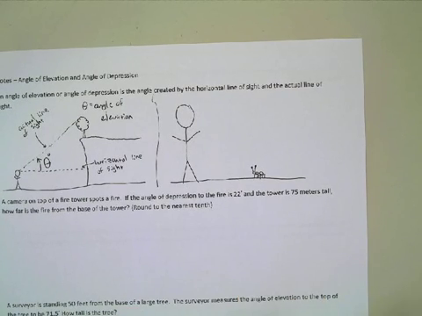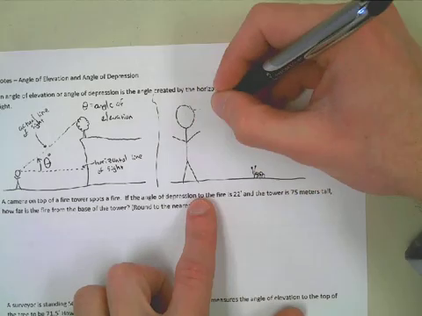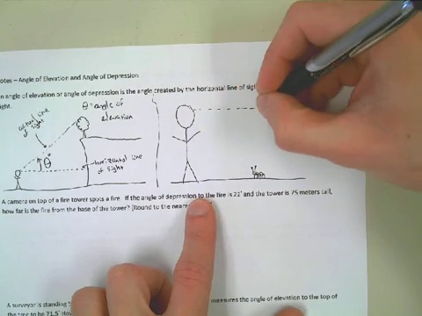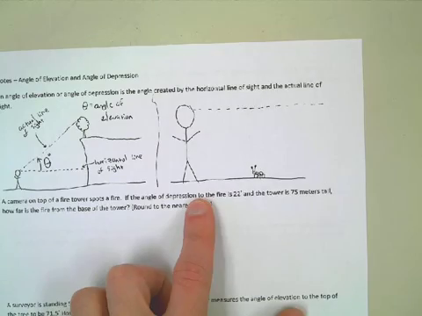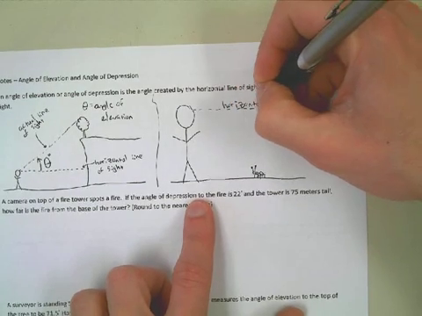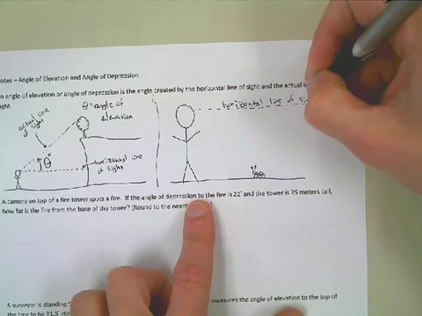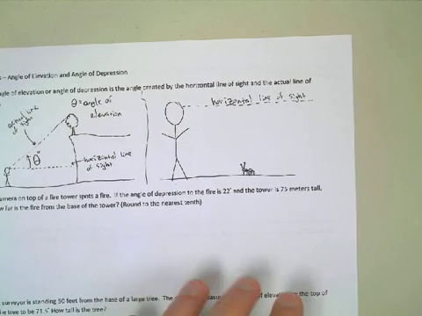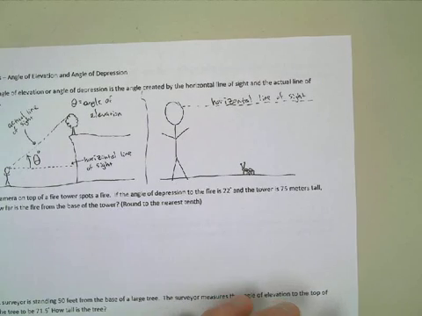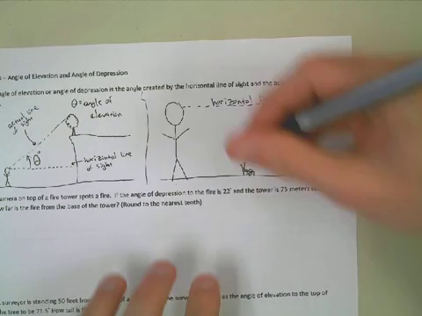The big person may be looking out. That's their horizontal line of sight, if they were to look out towards the horizon. But then from that horizontal line of sight, what do they have to do to observe the bug? They have to look down. And so that is the actual line of sight.